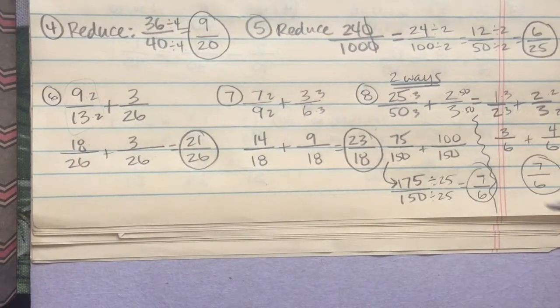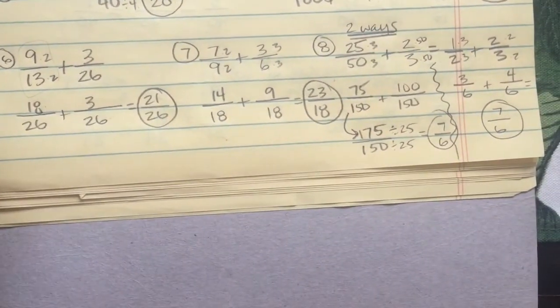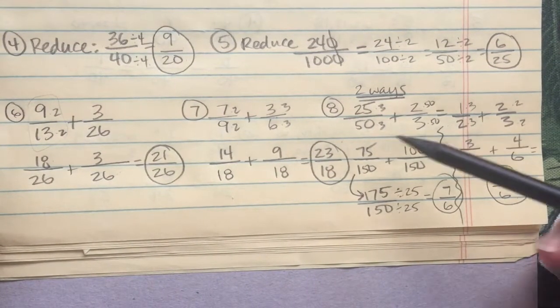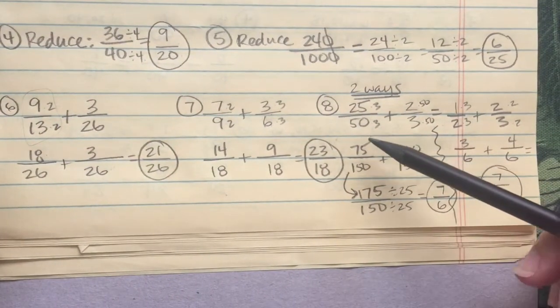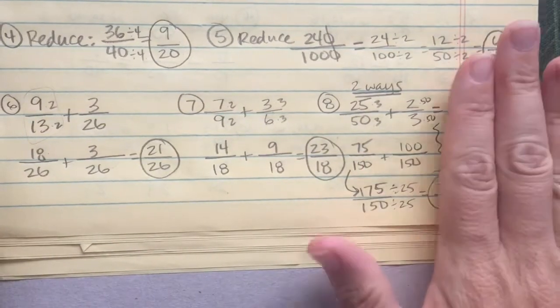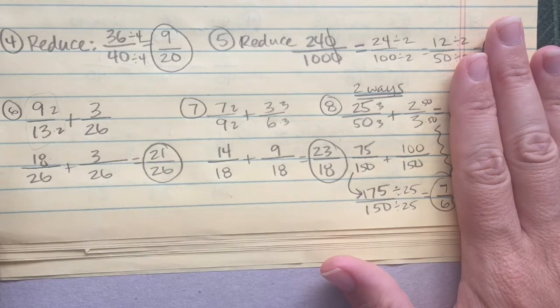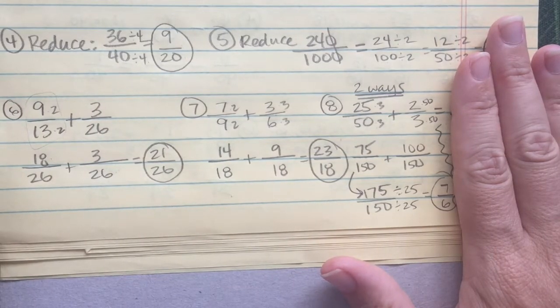For number 8, this was a tricky one. There's 2 ways that you could have gone about this. What you could have done is chosen your common denominator by, I probably would have just multiplied the 2 numbers because 150 is a pretty easy number to work with.